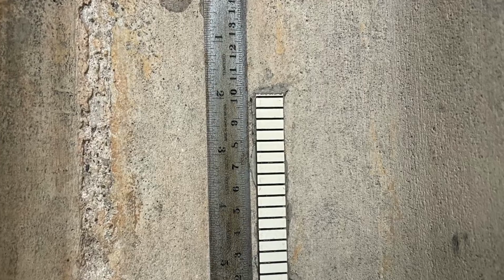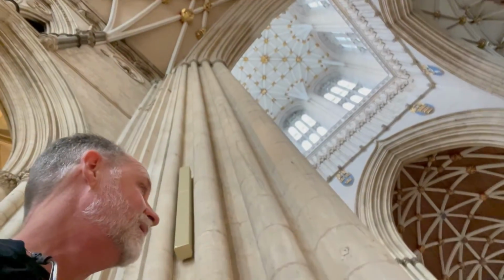There's a ruler and some markings so you can see if the tower is moving at all. This would have been the tower that got supported in 1970, 1967 or so, where they have the big bolts under the undercroft.